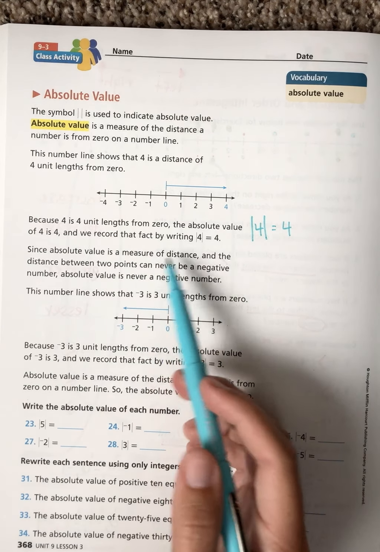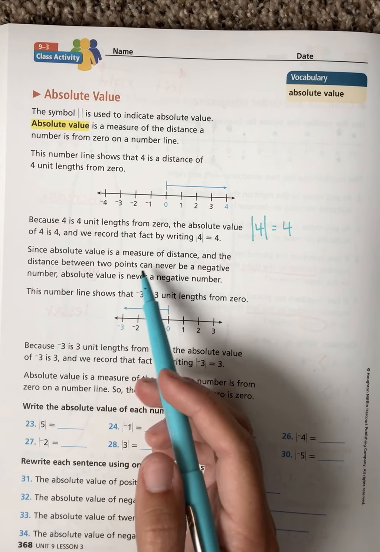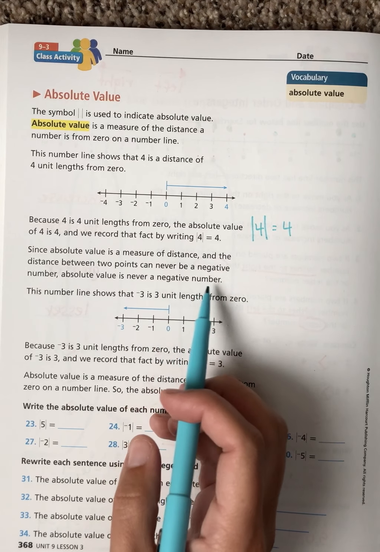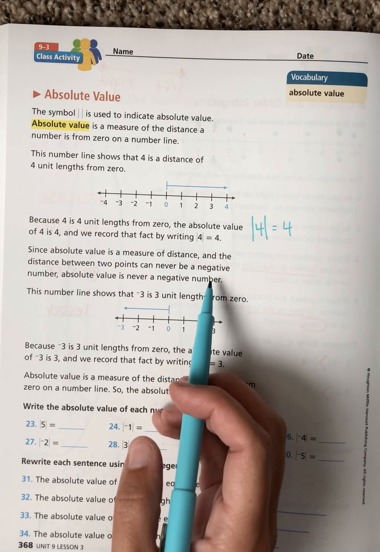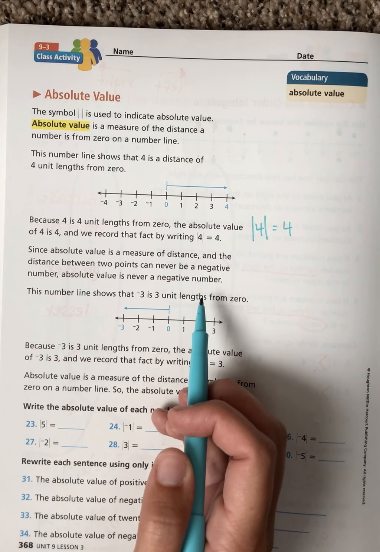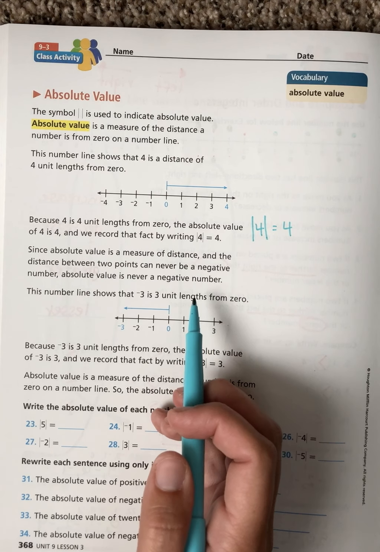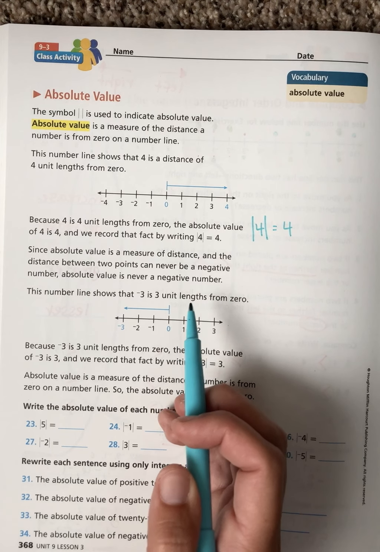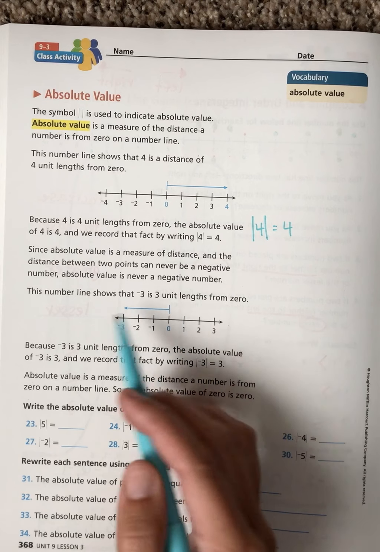Now, since absolute value is a measure of distance, and the distance between 2 points can never be a negative number, absolute value is never a negative number. Okay, so the answer to an absolute value question can never be negative. Because if you ask somebody how far something is, what the distance is, it's not possible to have a negative distance. It just doesn't exist.